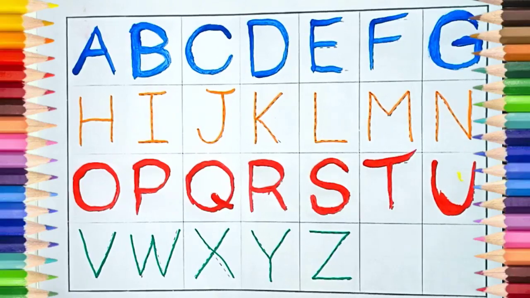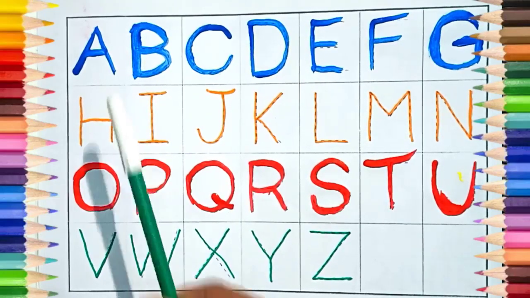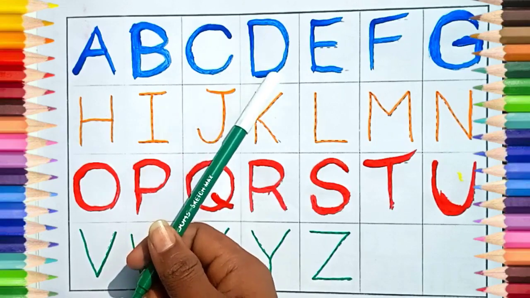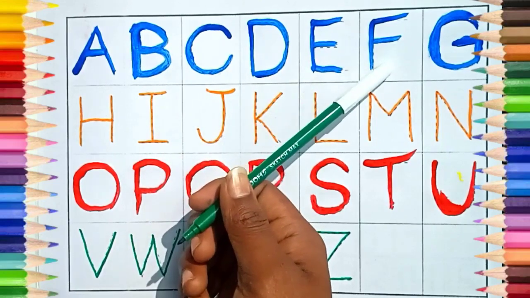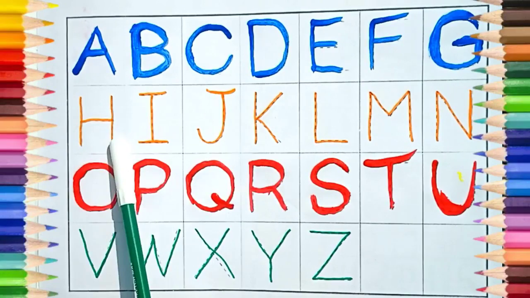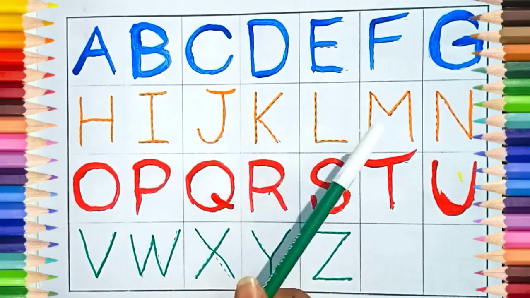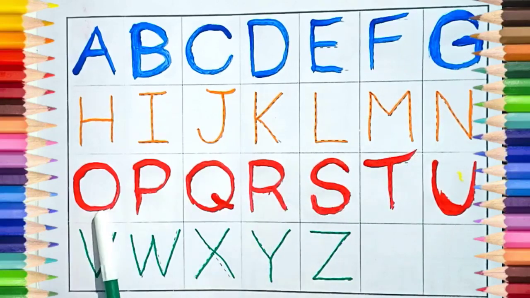Z for zebra. Repeat. A for apple, B for ball, C for cat, D for dog, E for elephant, F for fish, G for grapes, H for hen, I for ice cream, J for jug, K for kite, L for lion, M for mango, N for nest, O for orange, P for parrot, Q for queen, R for rabbit, S for snake, T for tomato, U for umbrella, V for van, W for walk, X for X-ray, Y for yak, Z for zebra.